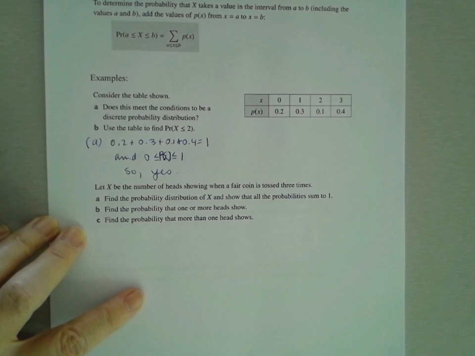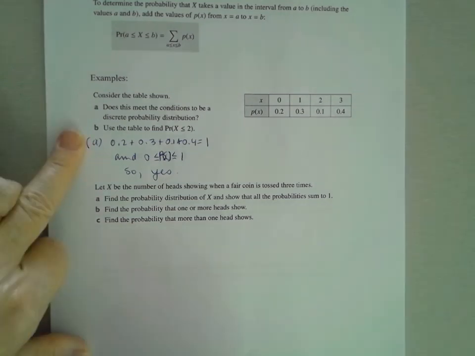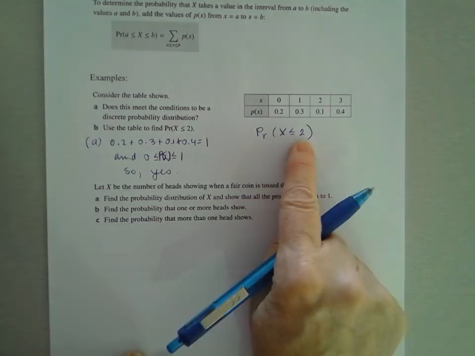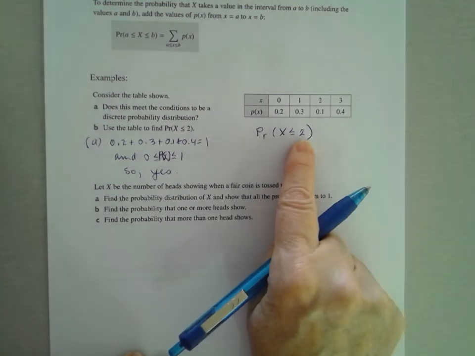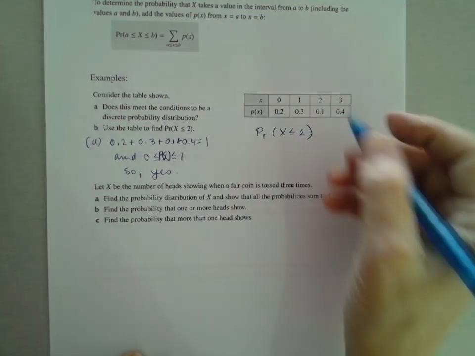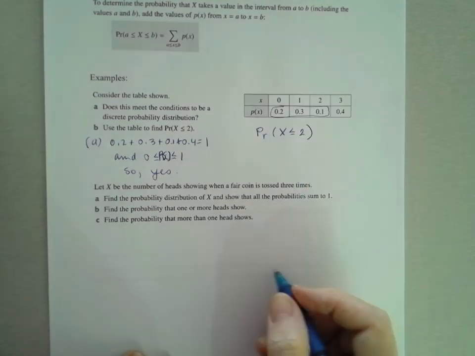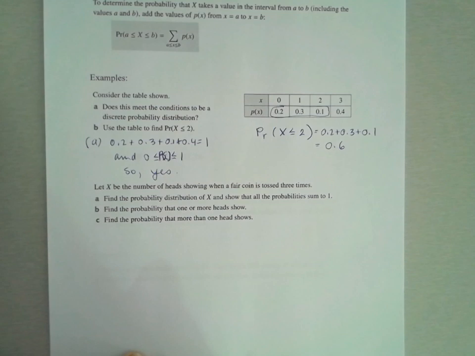Then it says, use the table to find the probability that x is greater than or equal to 2. Sorry, misspoke again. So does 2 count? Yes. So all of these count. So that is 0.2 plus 0.3 plus 0.1, which is 0.6.